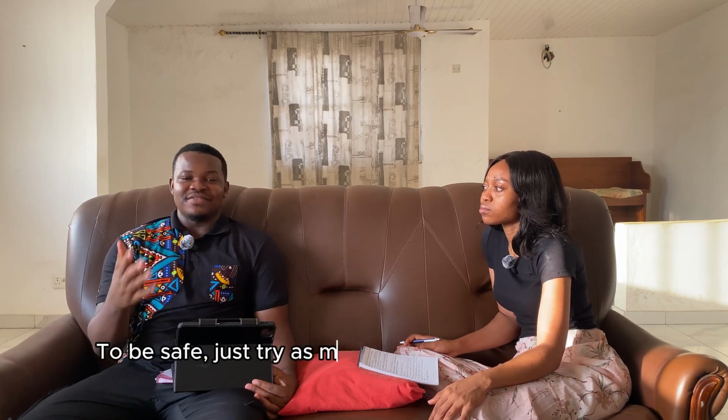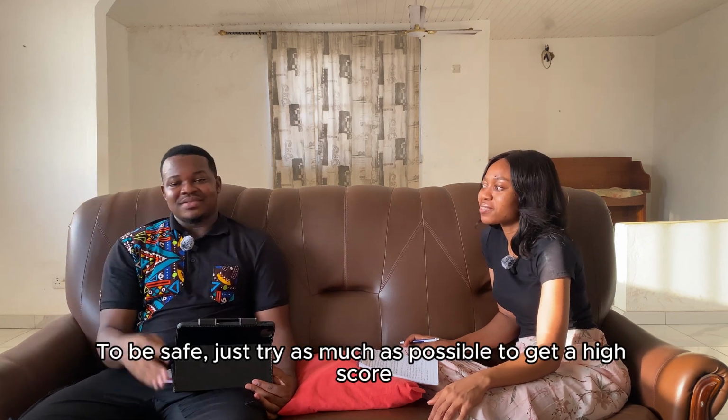If he has 60, that will be the pass mark. Last year, I think they interviewed about 130 or so people. I don't know what the pass mark was, but it has never changed. So there's no fixed pass mark. There's nothing like try and get 40. You can get 40 and that will be the pass mark, depending on how the others perform. So to be safe, just try as much as possible to hit a high score.